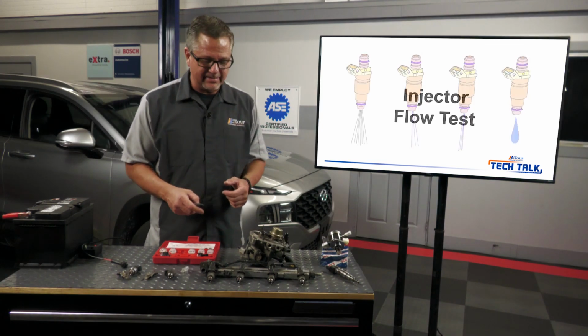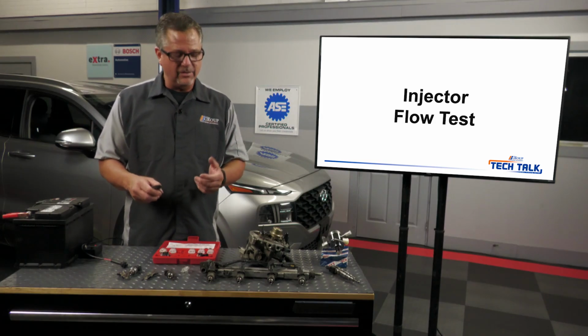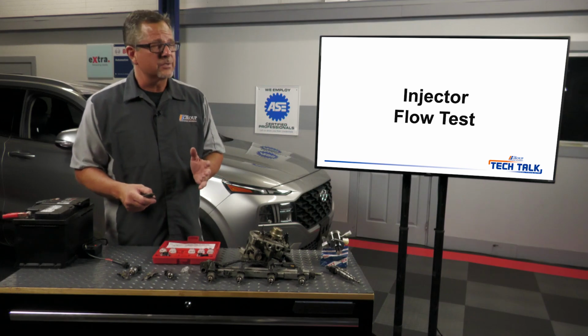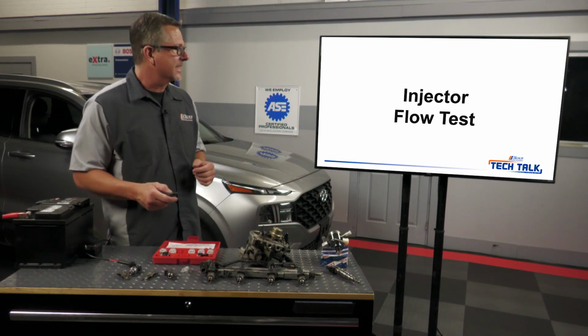Now, to do a flow test, how do you check an injector? A stethoscope, you heard it ticking, that's wonderful. Ohms of resistance, you know it's got good windings, that's great too. But I really don't know if the fuel is flowing through that injector. So we run a flow test. How do we do that?